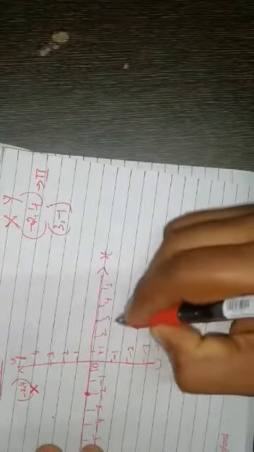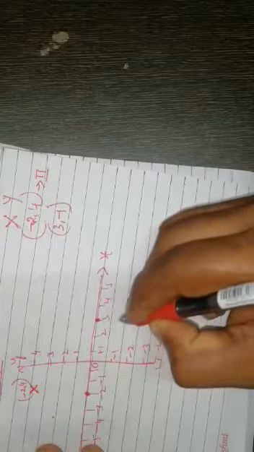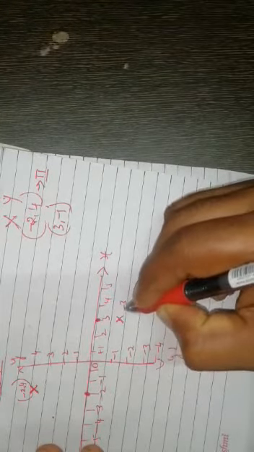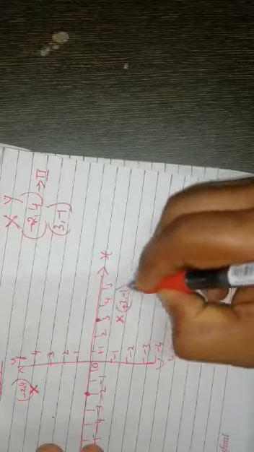Next point, 3 comma minus 1. Where is it? 3 is over here on the x-axis, minus 1 is here on the y-axis, so they meet here, that is 3 plus, 3 comma minus 1. So which quadrant does it come in? It's the fourth quadrant. So it will be asked in the examination.